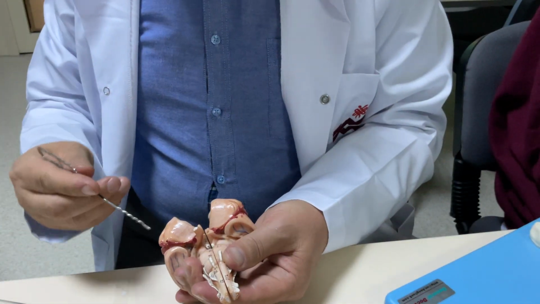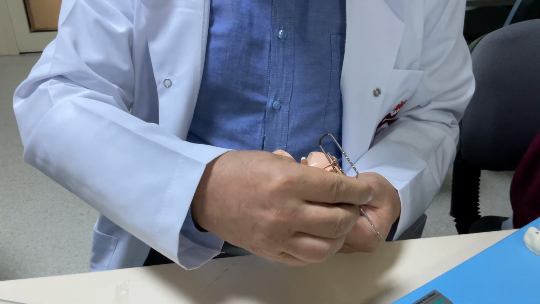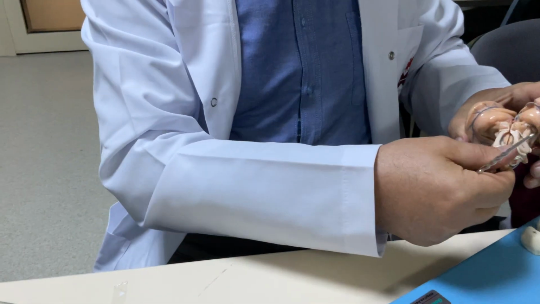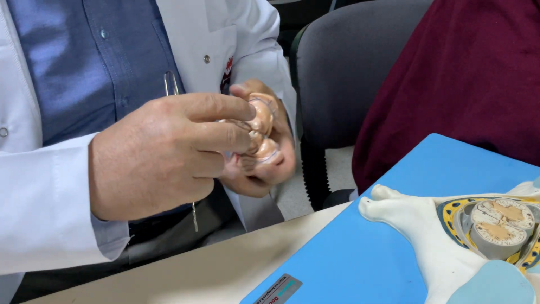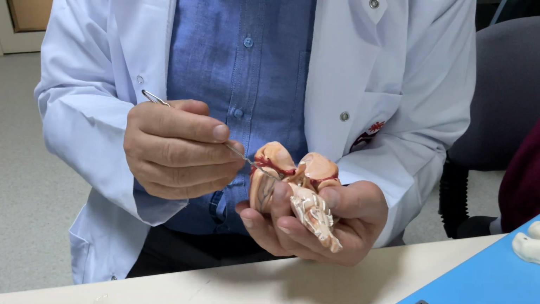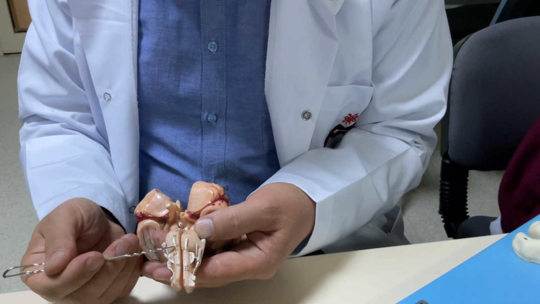Right here you have the oculomotor nerve. Then, back here, this is your trochlear nerve, fourth cranial nerve. And then come back here. Right here you have the trigeminal nerve. This is the abducens nerve.